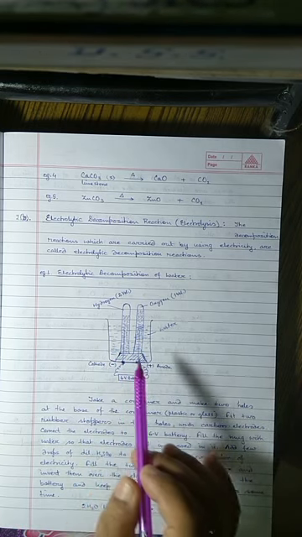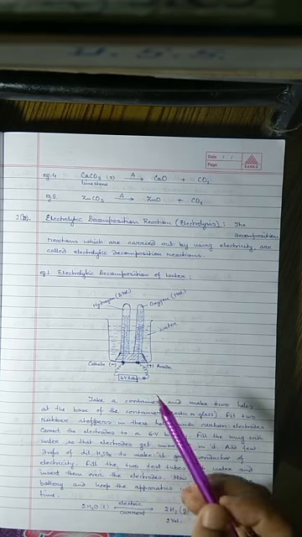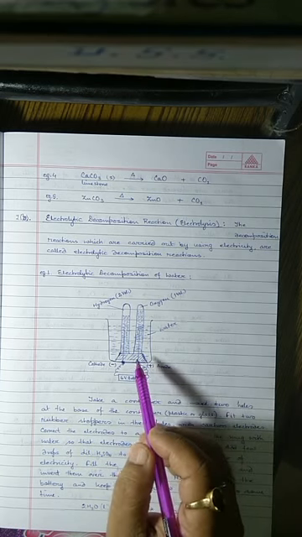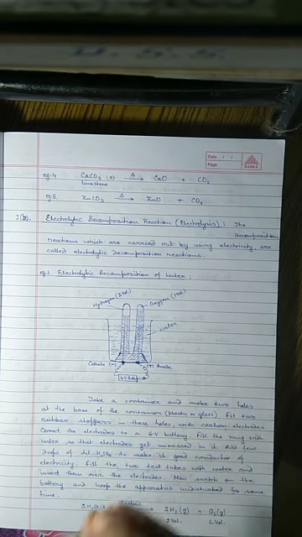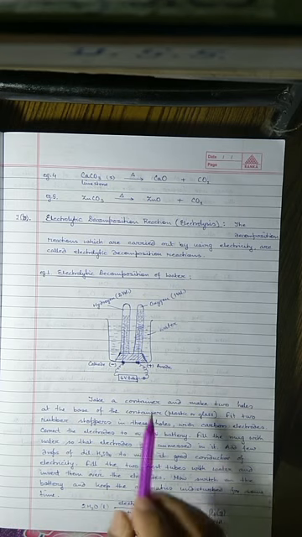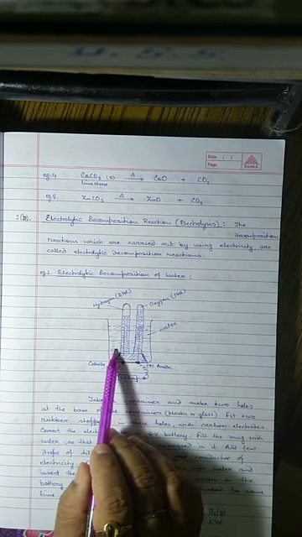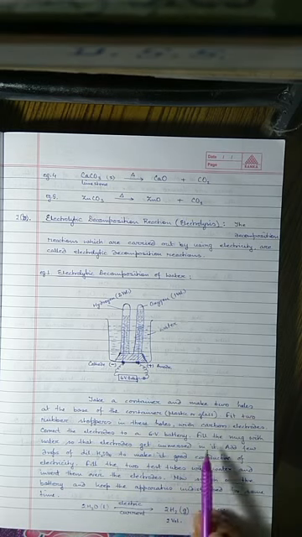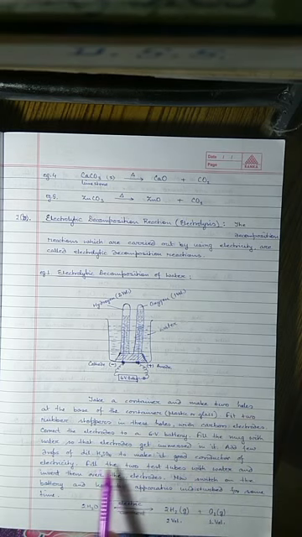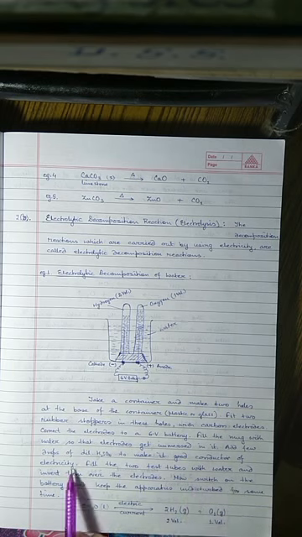Why do we have to add a few drops of H2SO4? To activate the reaction, to get proper decomposition of the water. In the presence of acid, this water decomposes fast. A few drops of dilute acid make it a good conductor of electricity.